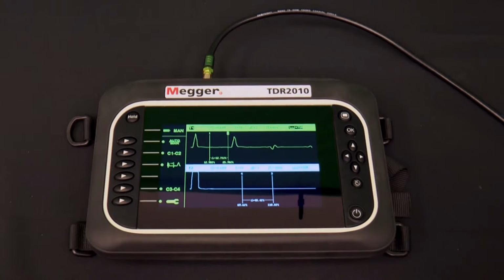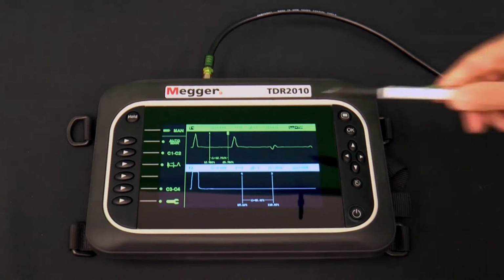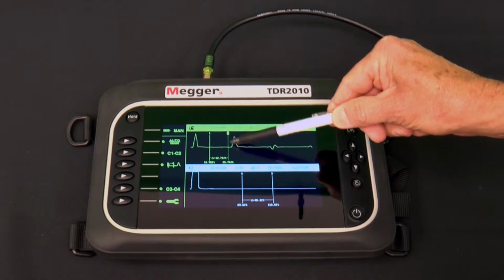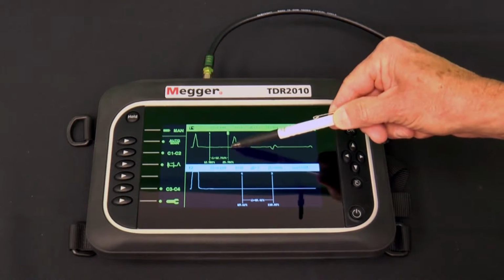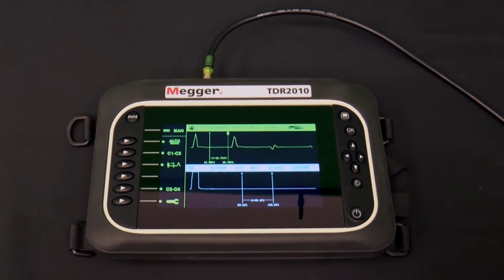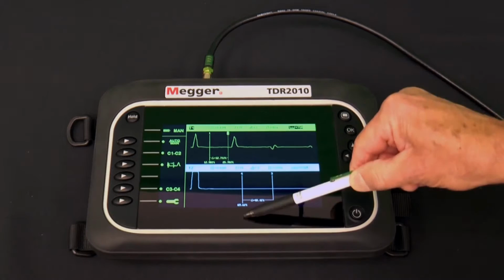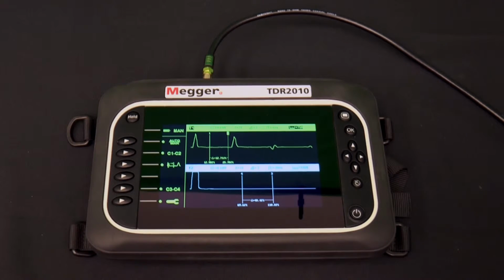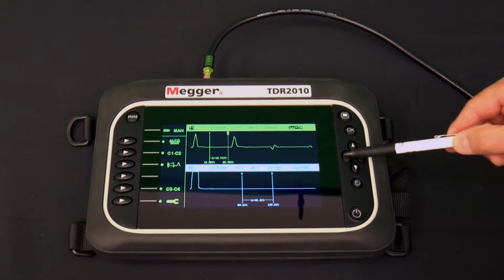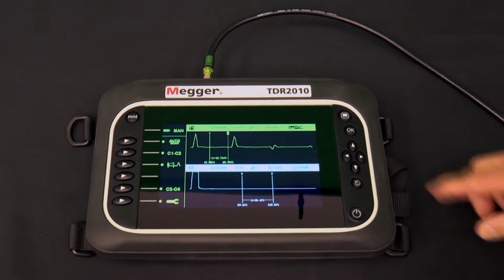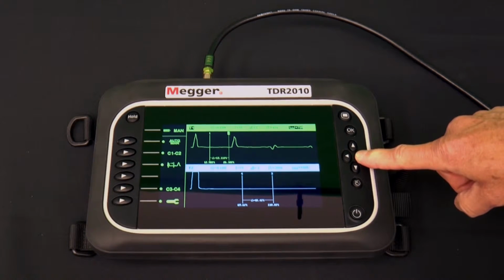In this case, there are 4 cursors on the screen. The active one, the one that is controlled by the left and right arrows of the navigation group, is a dashed line. The other 3 are solid lines. The left or right arrow of the navigation group may be bumped or held down to move the active cursor.